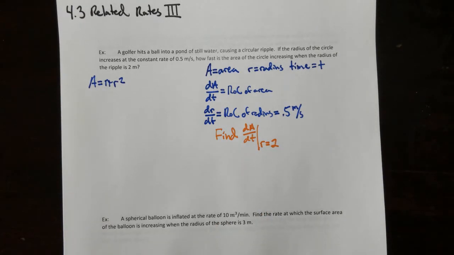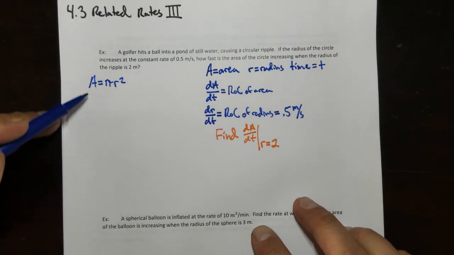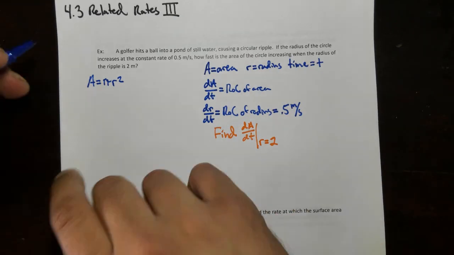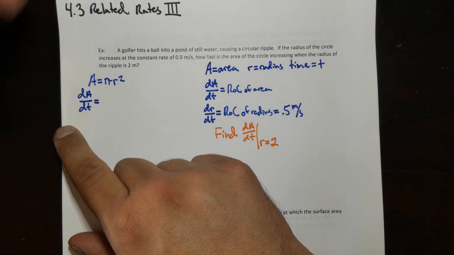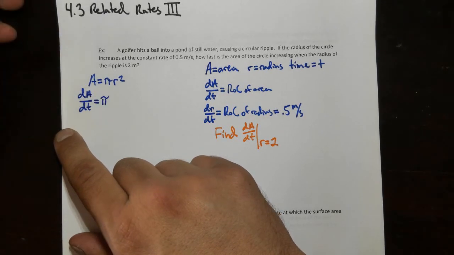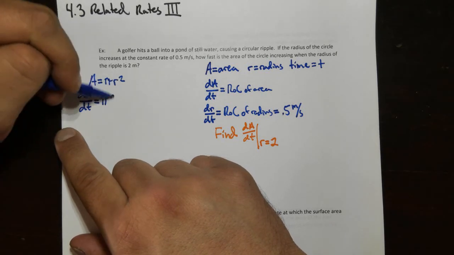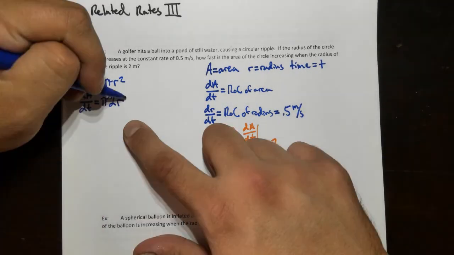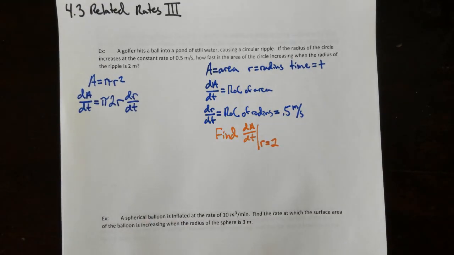We've defined our variables and come up with an equation that models the situation. So now we need to take the derivative of the equation. We're going to have dA/dt equal to pi. Remember, pi is a constant, so we don't need to take a derivative of it. Pi times 2r, using the power rule for r, and then times dr/dt.